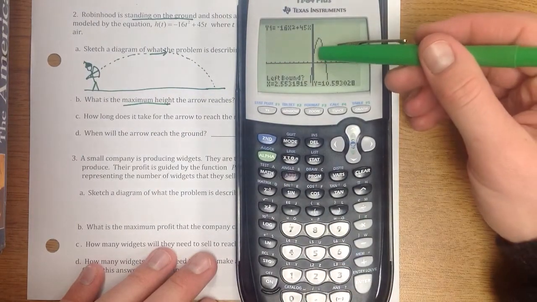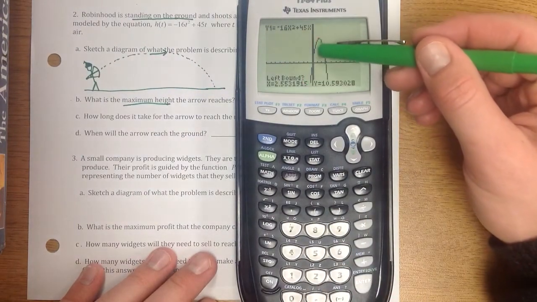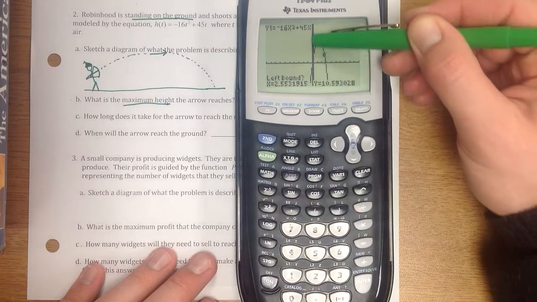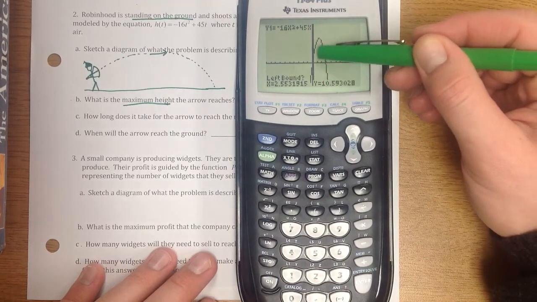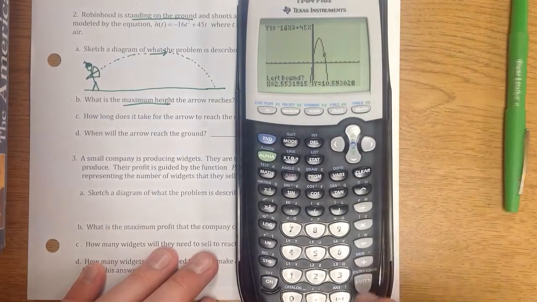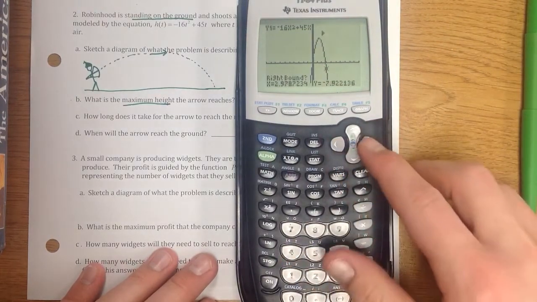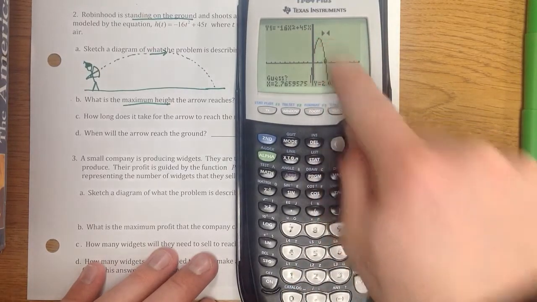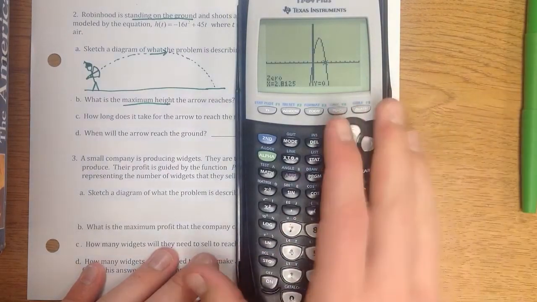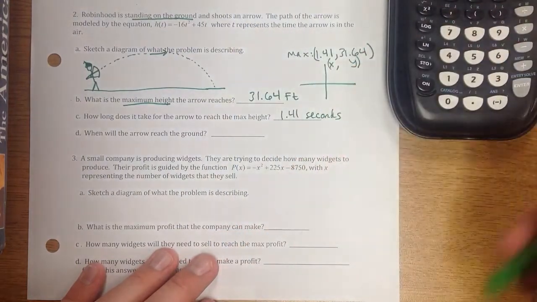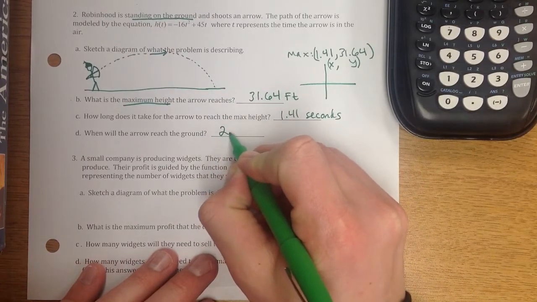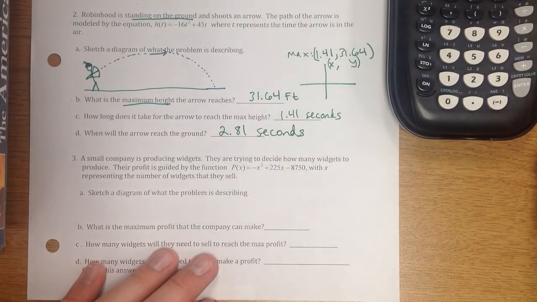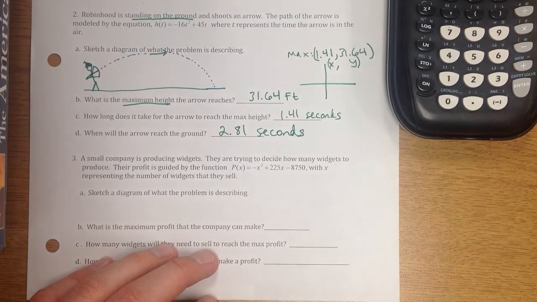Well, my left bound in this case is up here, because if I'm going from left to right on the graph, this is the left, and then down here is more to the right. As you can see, your graph is slightly angled in this direction. So that way, you know, this is slightly to the left, this is slightly to the right. So I hit enter. Hit enter again. You'll notice that your arrows are pointing in towards each other. Okay? And then I hit enter when I'm close, and it gives me 2.81. So 2.81. That's how many seconds it takes for the arrow to hit the ground. All right? And that's about it.